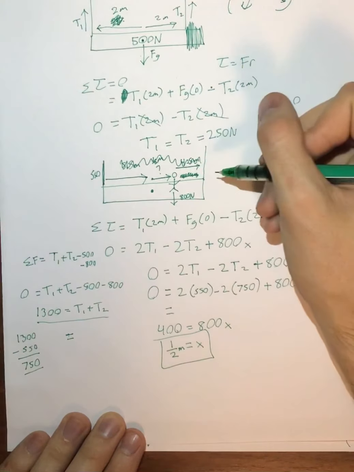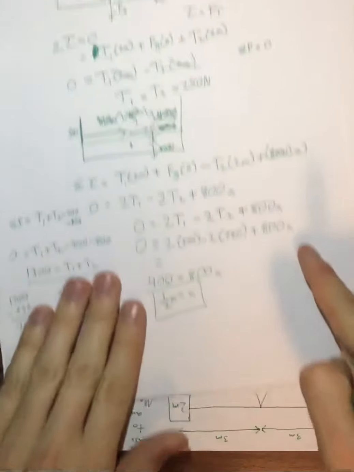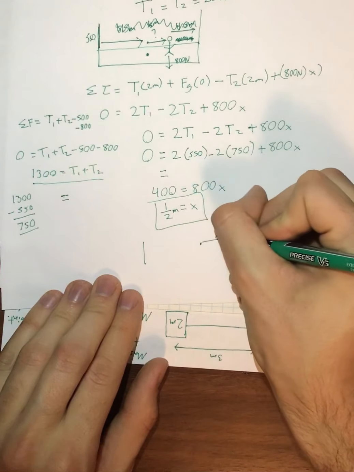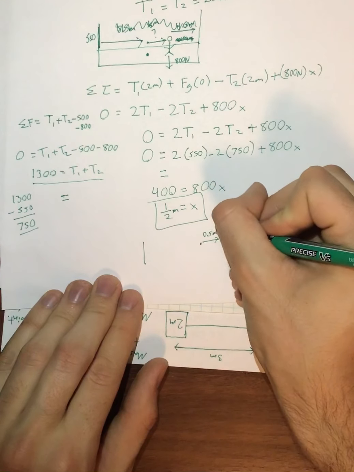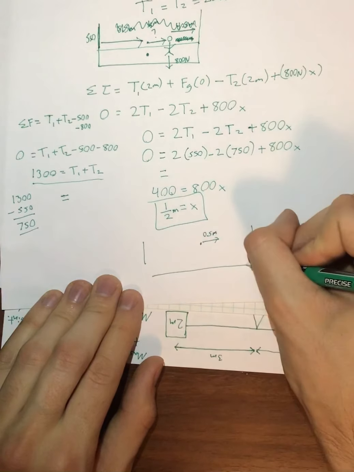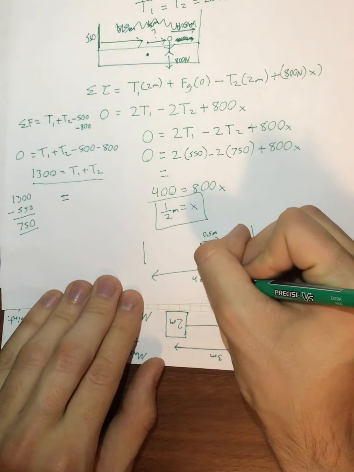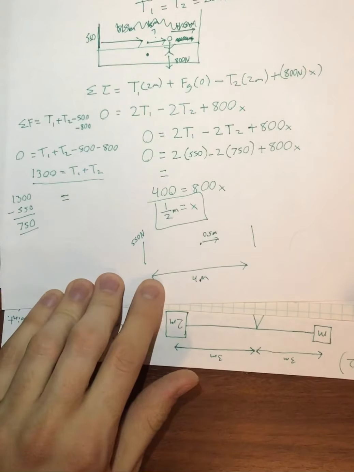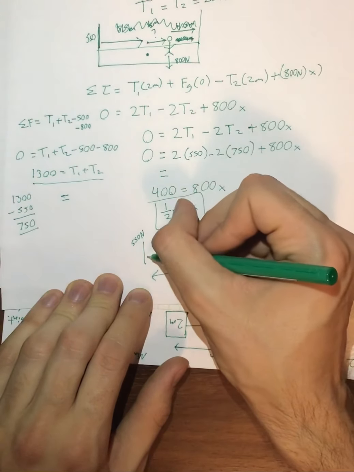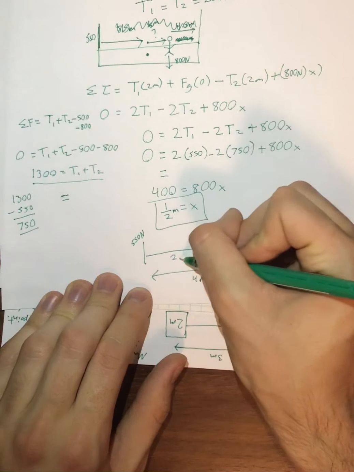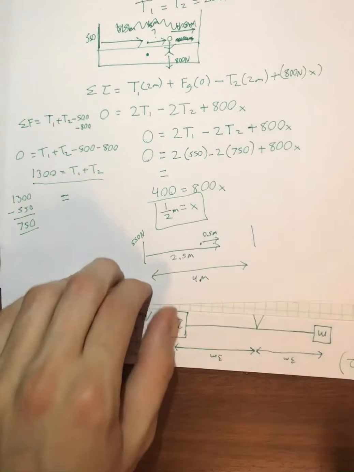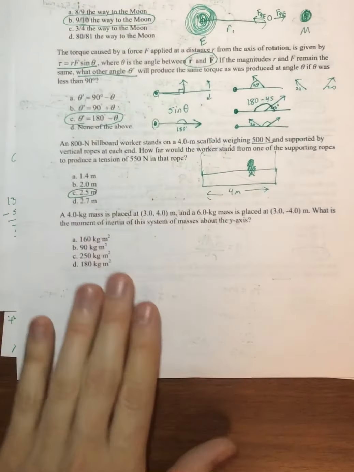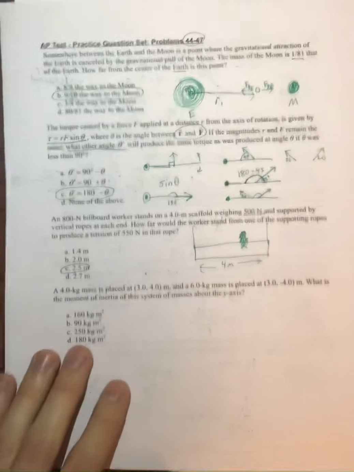This whole thing is 4 meters. Okay, so final picture. Make it as least confusing as possible. I figured out that he had to stand 0.5 meters away from the end. This whole thing is 4 meters. This rope here has the 550 newtons of tension, meaning that this is 2.5 meters away from that rope. So that's how far he has to stand. That's option C. I should try to cut out all of the confusing, incorrect math.